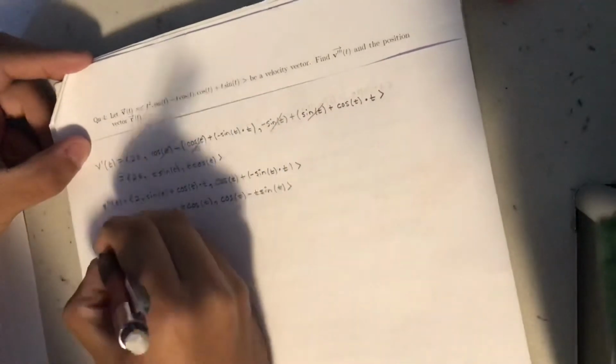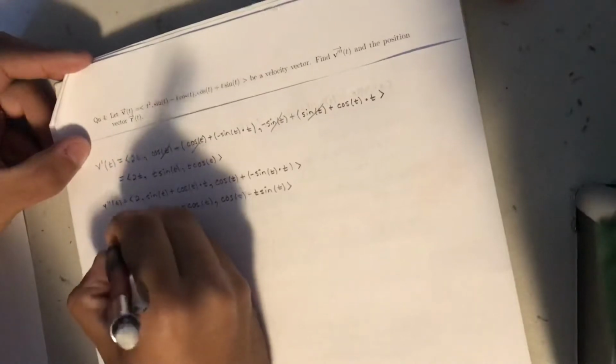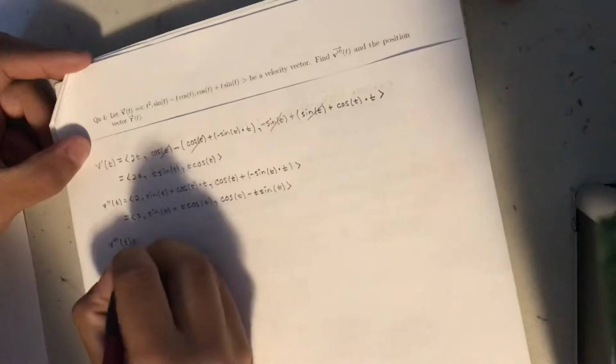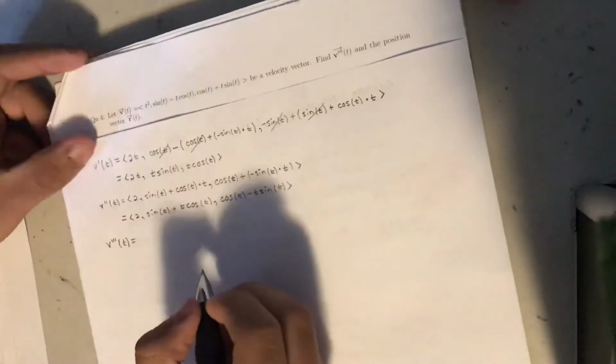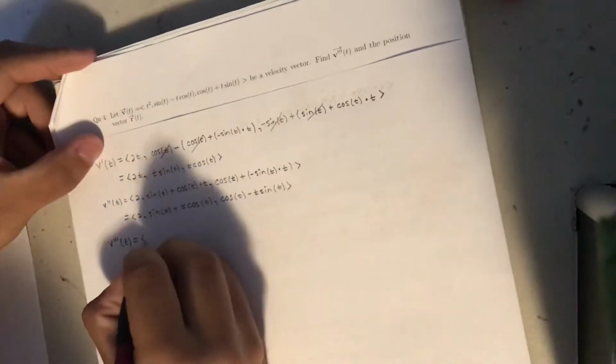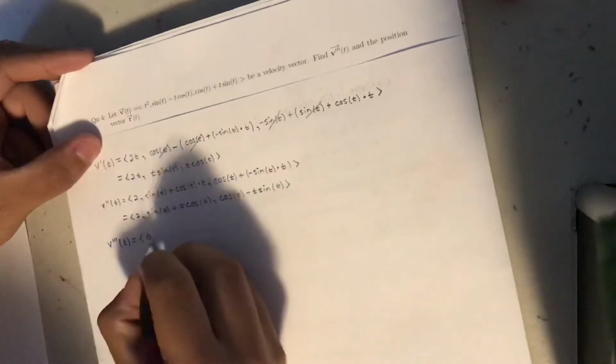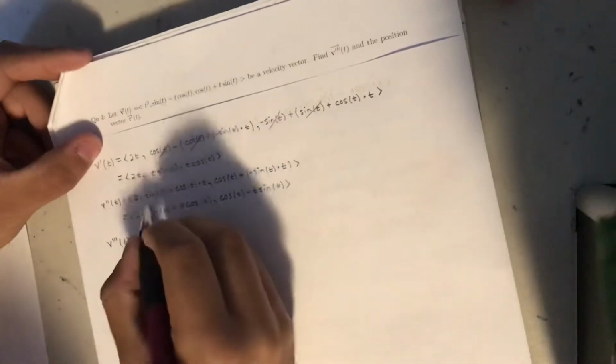So then we can find our third derivative, which is the derivative of 2 is 0. The derivative of sine is cosine.